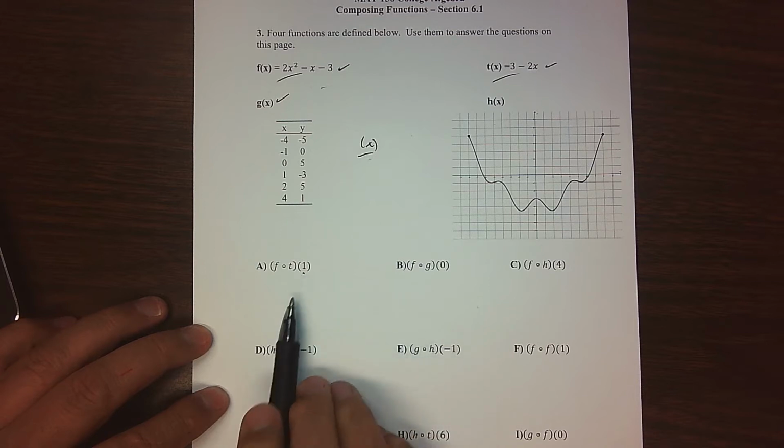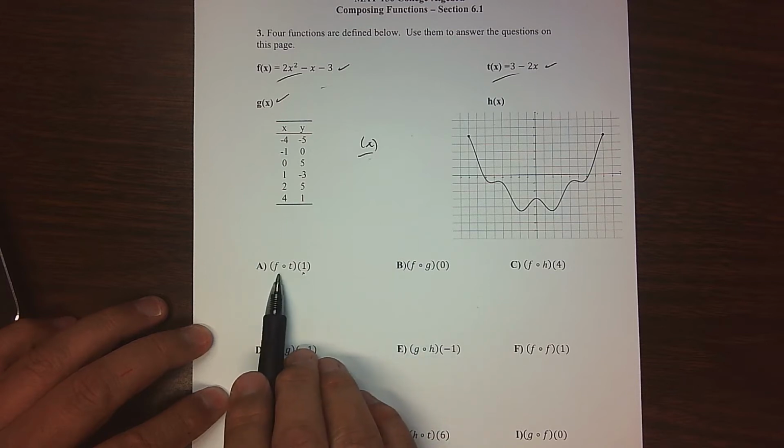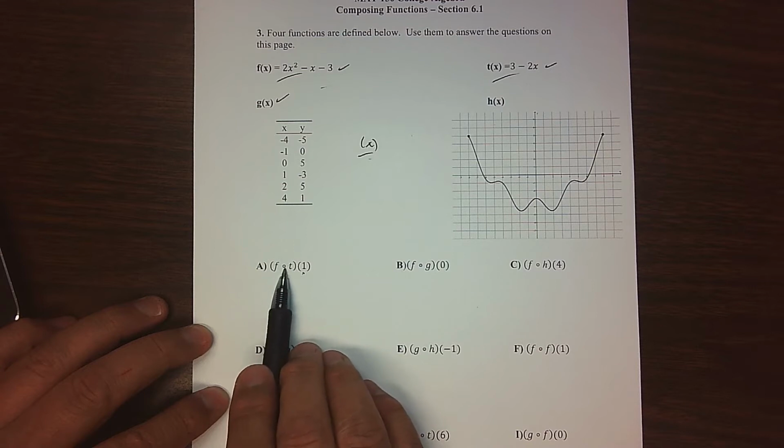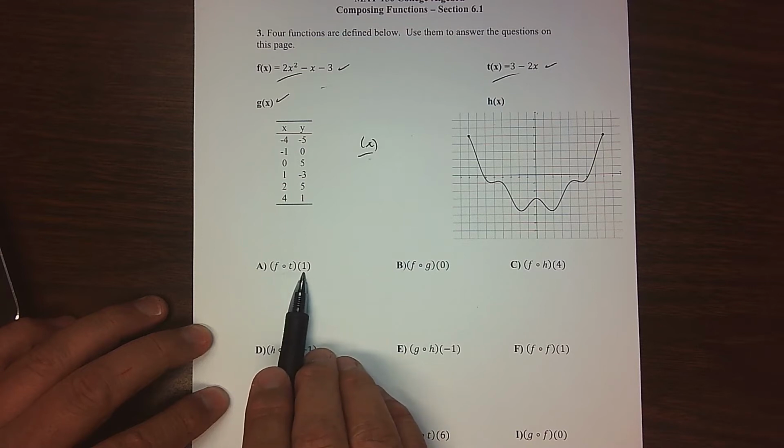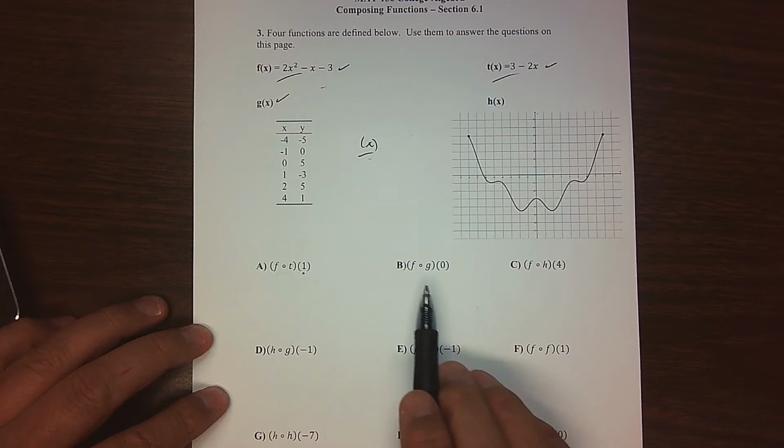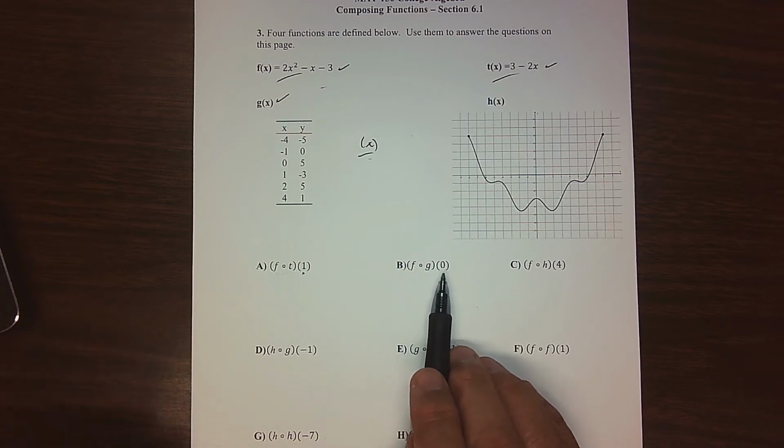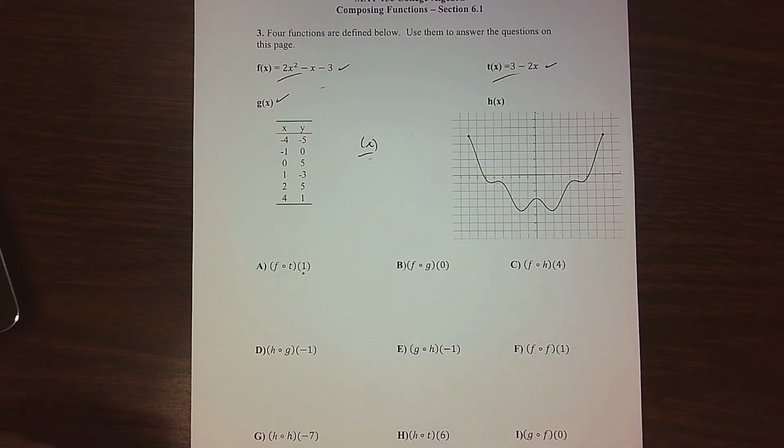So notice, we're actually finding a value. My new function f composed with t, what's its value when the input's 1? My new function f composed with g, what's its value when the input's 0? And on and on. So you notice I'm using some values to find that.